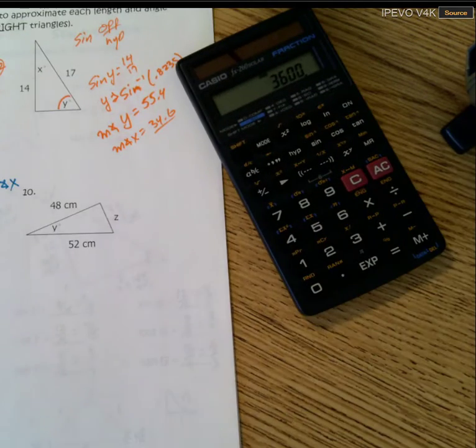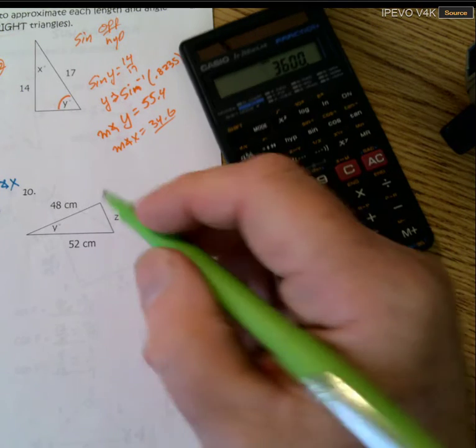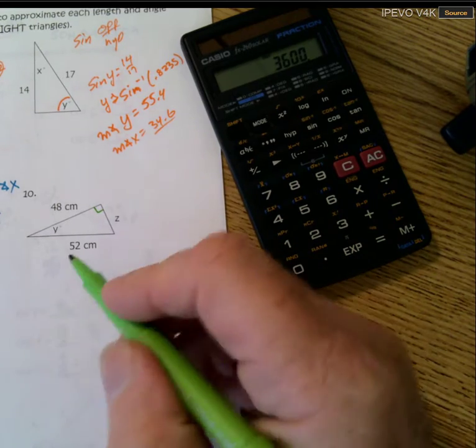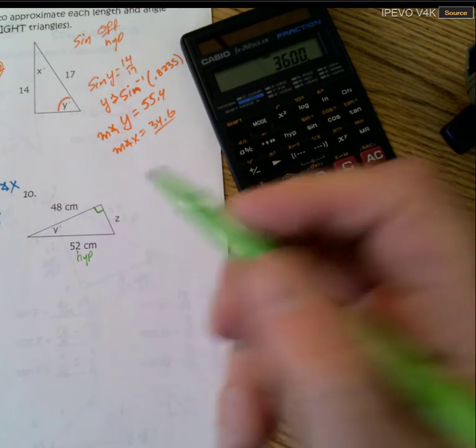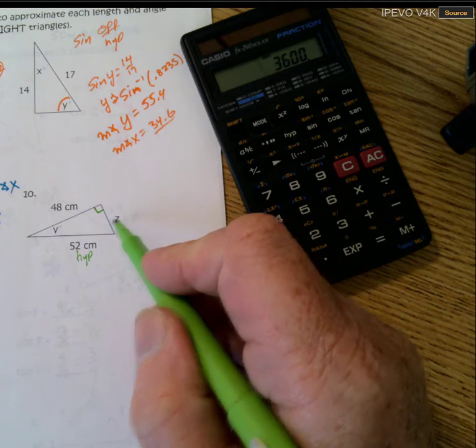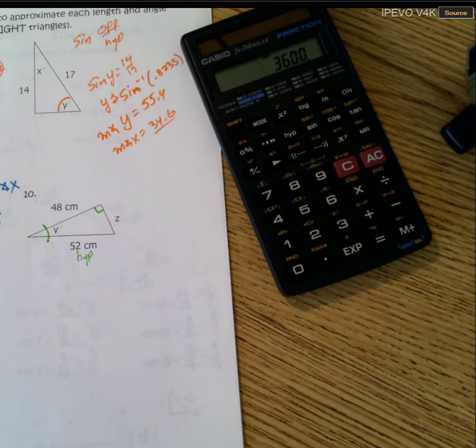And let's look at number 10. So for number 10, let's see what we got. They're telling us, again, it's a right triangle. So there's the right angle. This is the hypotenuse. We need to find side Z, and we also need to find angle Y. So let's go for the angle first.